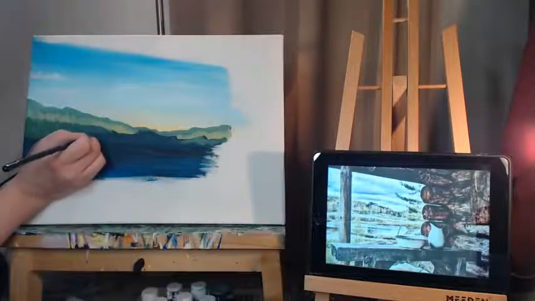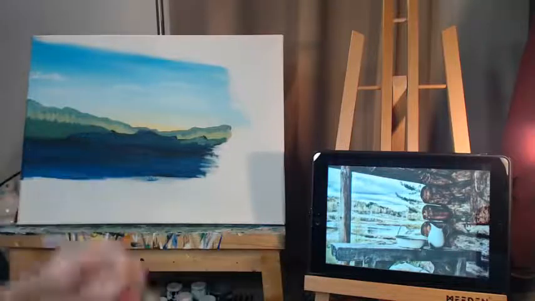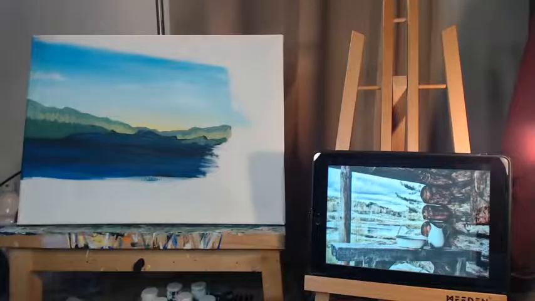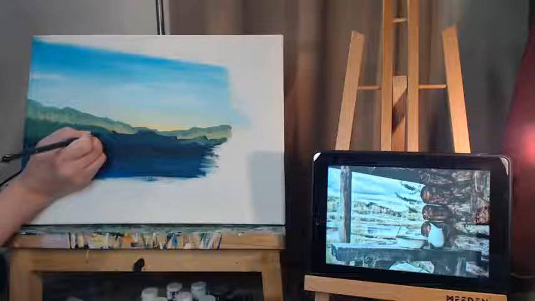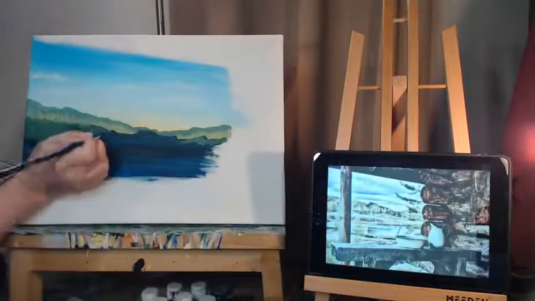Okay, and then I want to add a little bit of shadow in the water with the black. So I'm just going to go and put a little bit of lines.